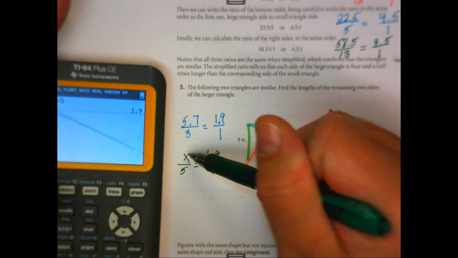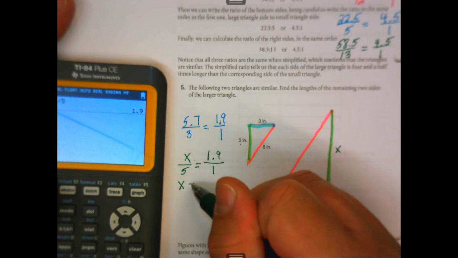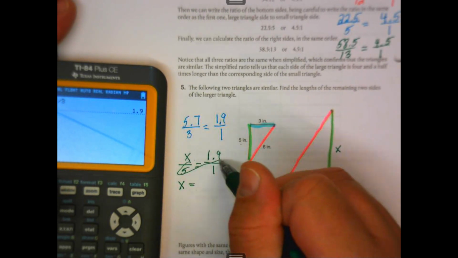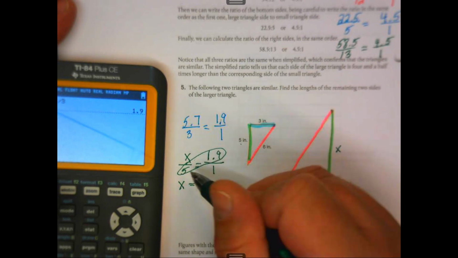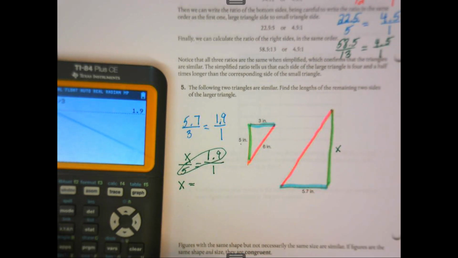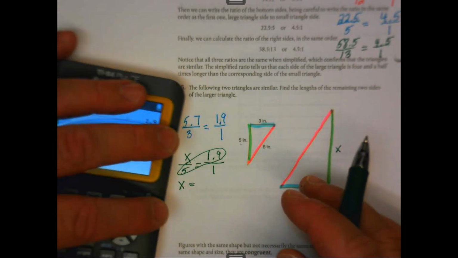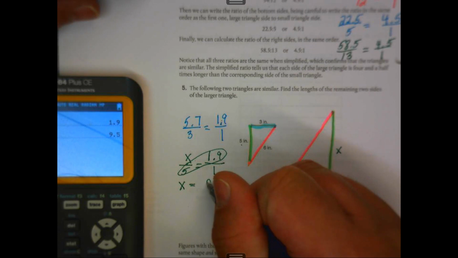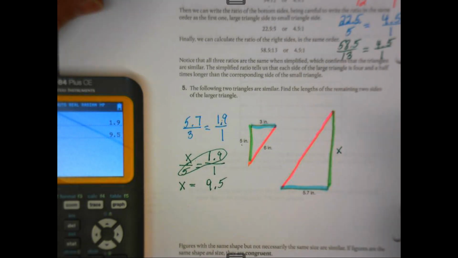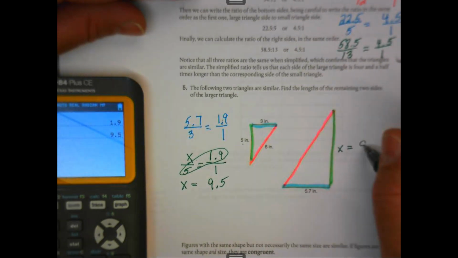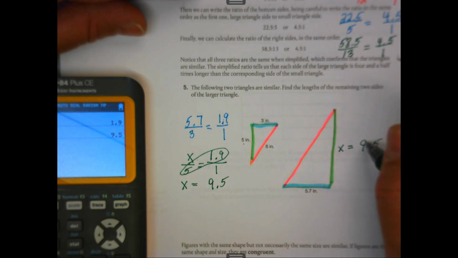Cross multiply. x equals 5 times 1.9, 9.5. So this is 9.5 inches.